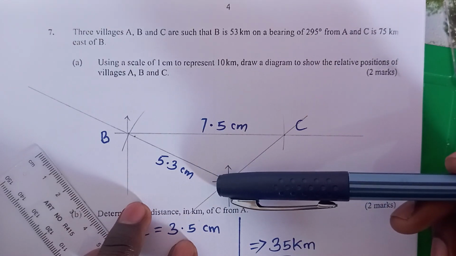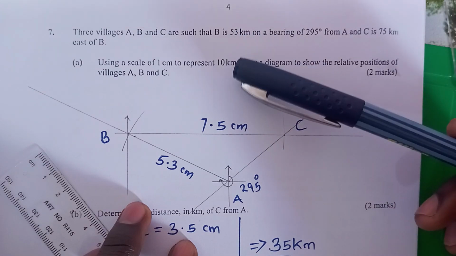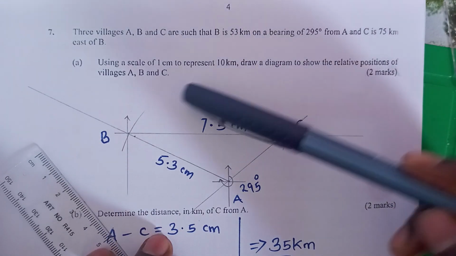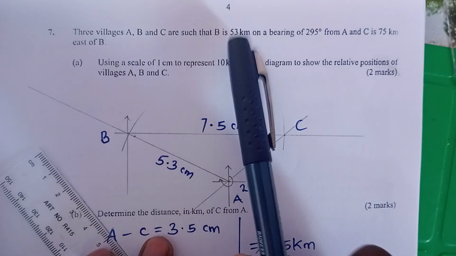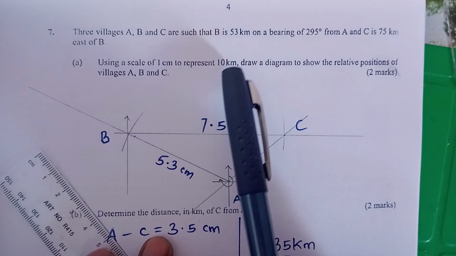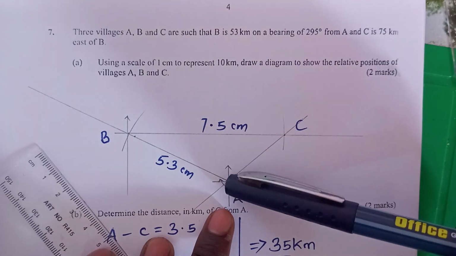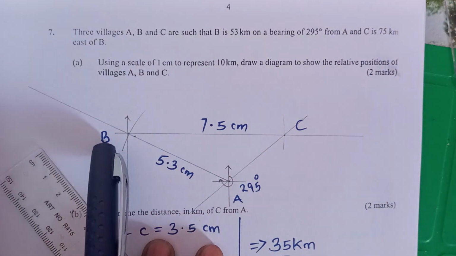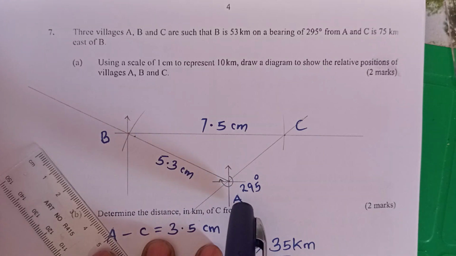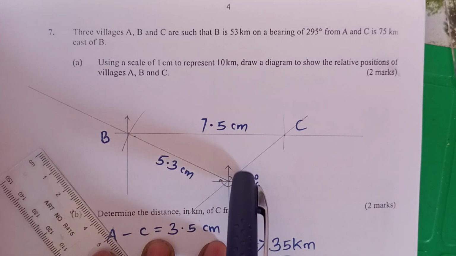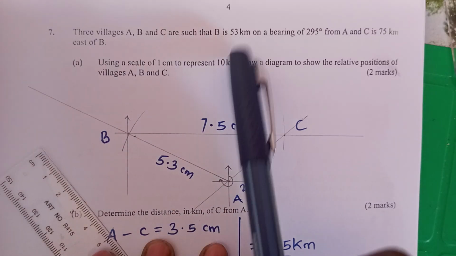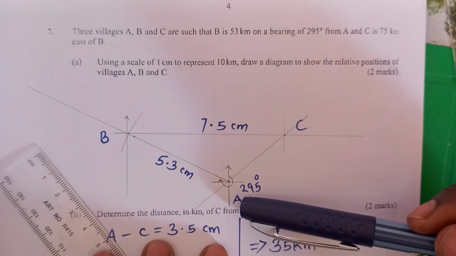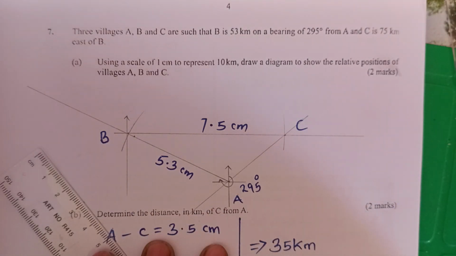So 295 degrees, and then we measure 53 kilometers. We are being told to use a scale of 1 centimeter to represent 10 kilometers. So for the 53 kilometers, we divide 53 by 10, which will give us 5.3 centimeters. So I'm going to measure 5.3 centimeters, and here I'm going to locate my village B. So village B is 5.3 centimeters from village A, and at a bearing of 295 degrees from A. So this 5.3 centimeters will represent 53 kilometers. So we have village A and village B at this point.